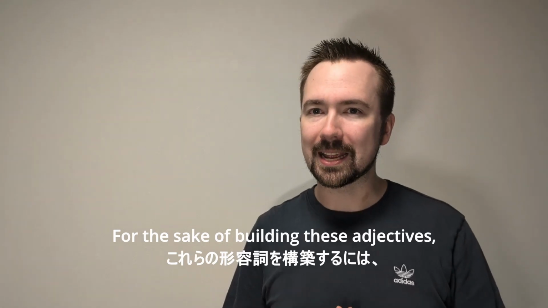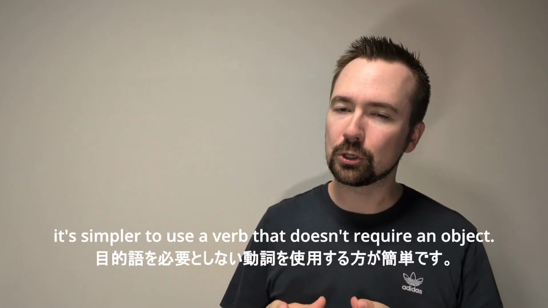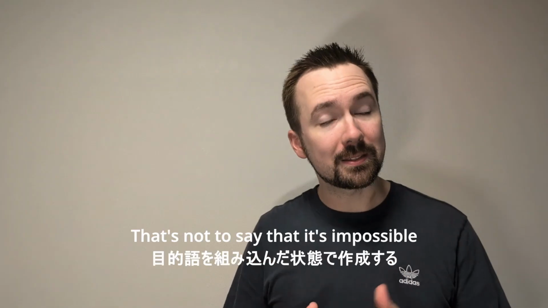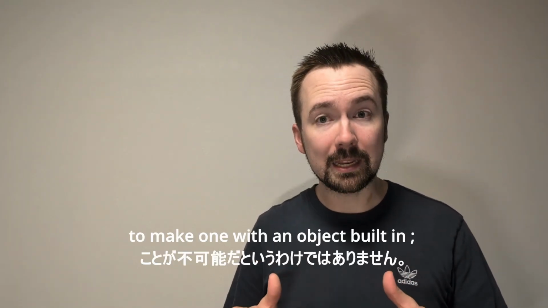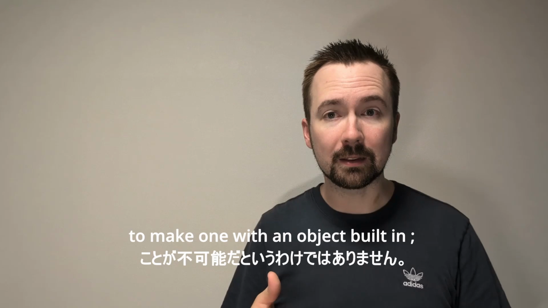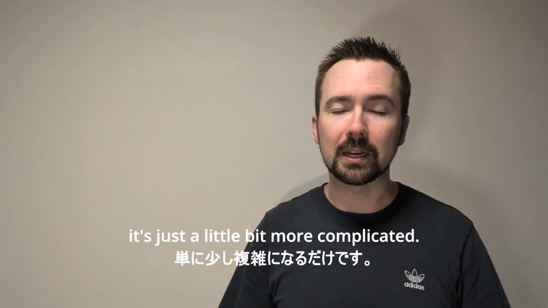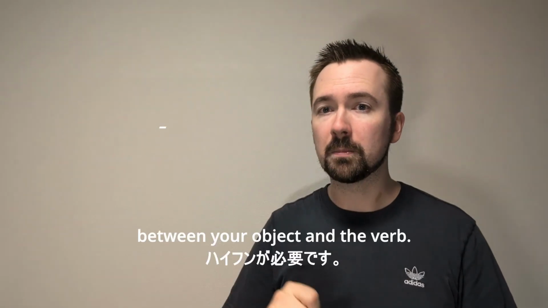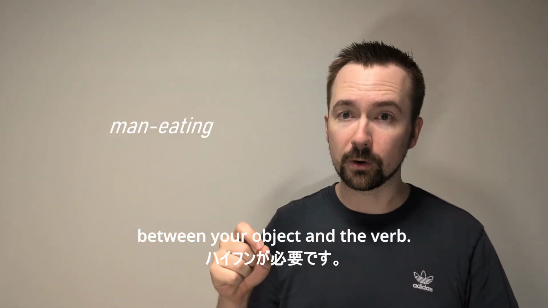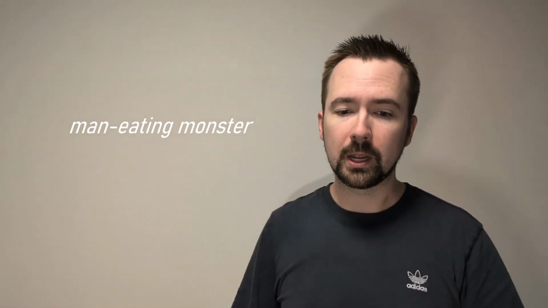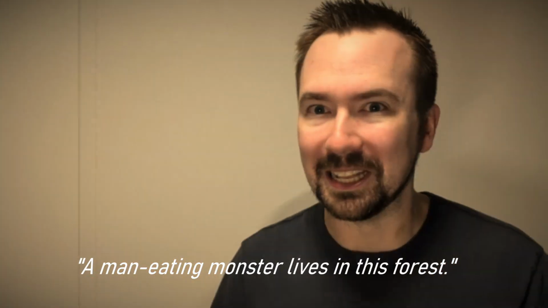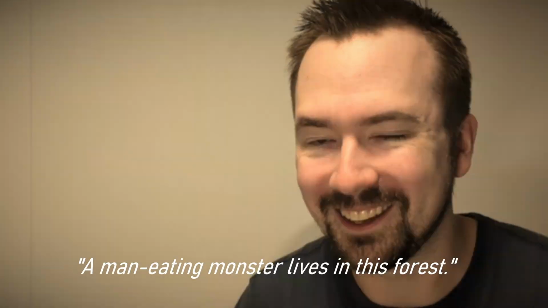Bonus information number 1. For the sake of building these adjectives, it's simpler to use a verb that doesn't require an object. That's not to say that it's impossible to make one with an object built in, it's just a little bit more complicated. If you really want to do this, what you need is a hyphen between your object and the verb. The object was before. So for example, you could say a man-eating monster lives in this forest.